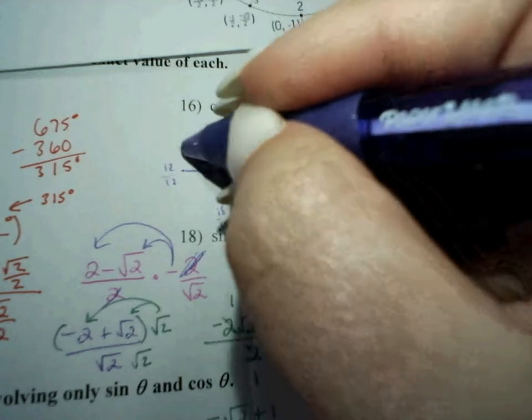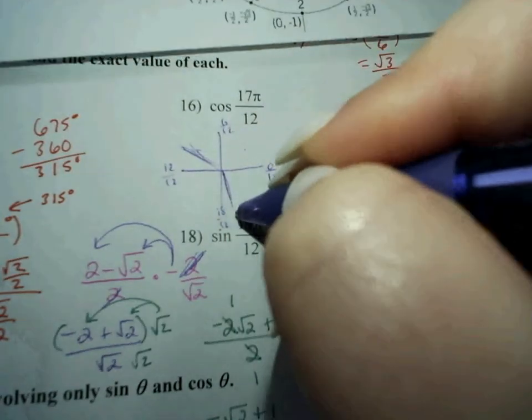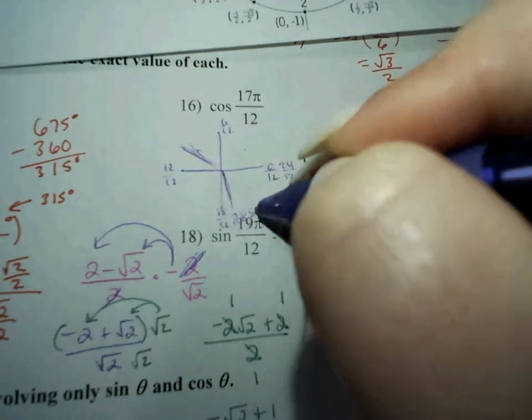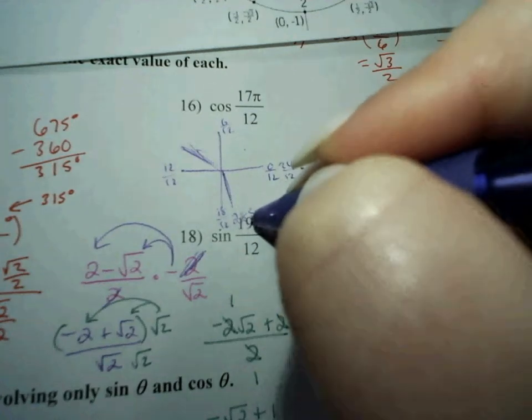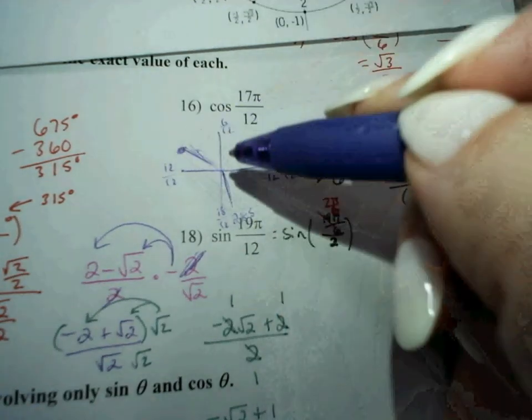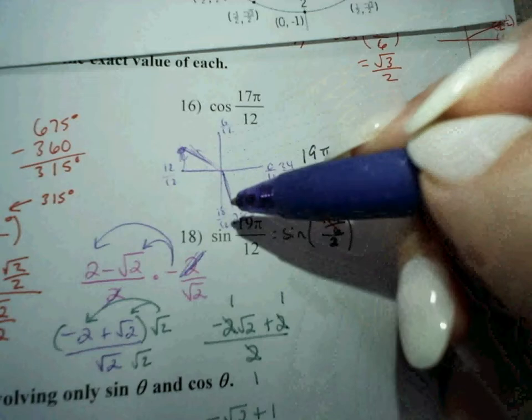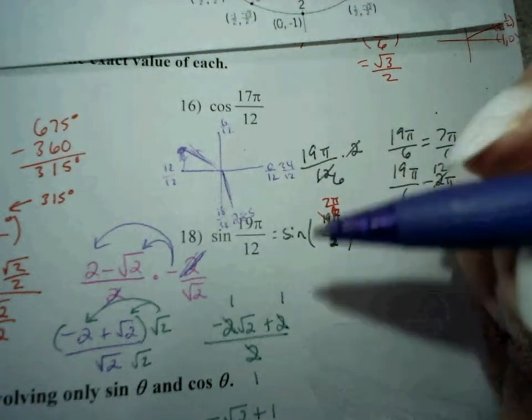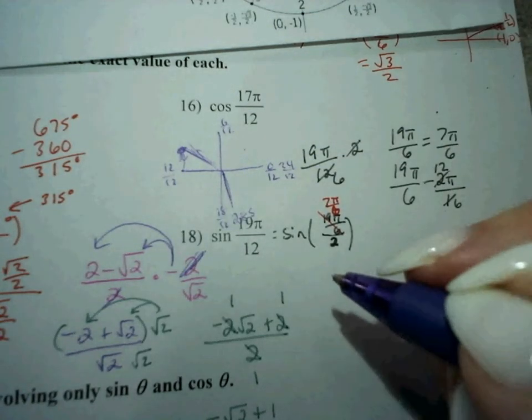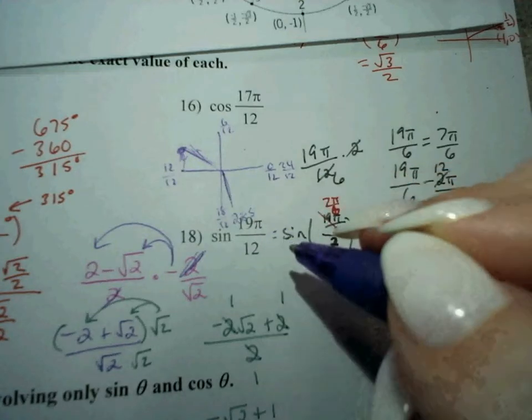And if you cut this angle in half, it's definitely going to be in this quadrant. Somewhere in here. I mean, 285, yeah, 285 is 142.5, so somewhere in here. And so sine is definitely going to be positive going up. Okay, I hope that helps.